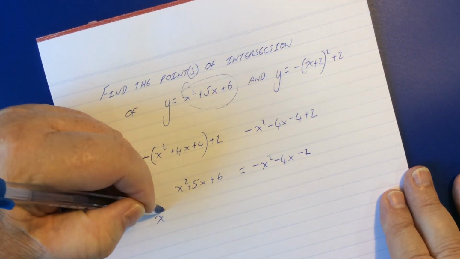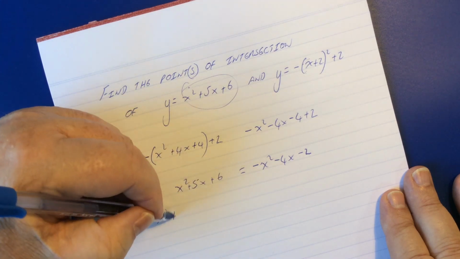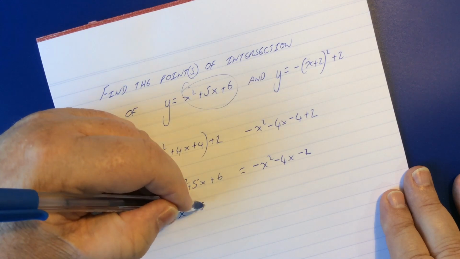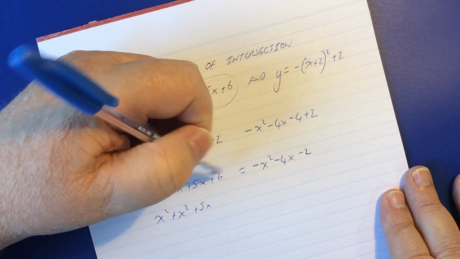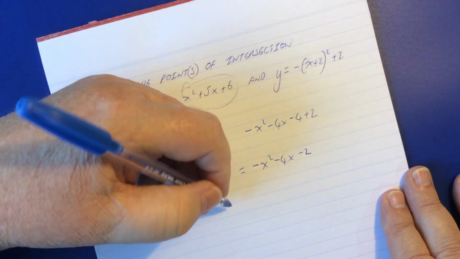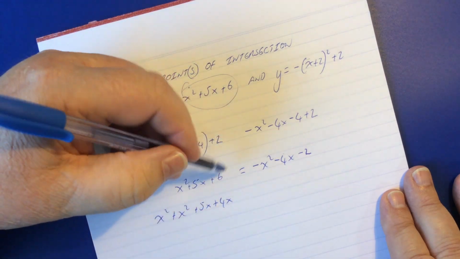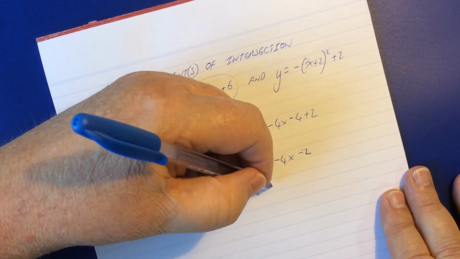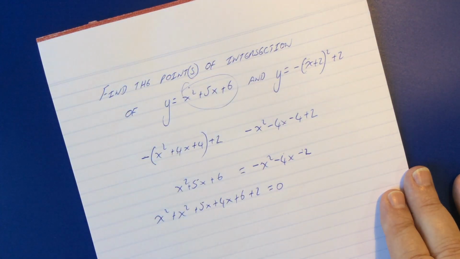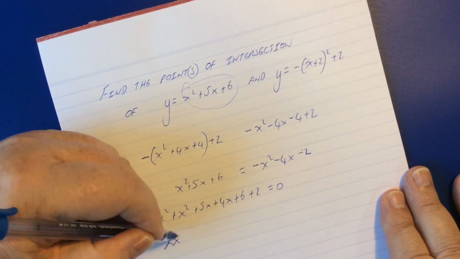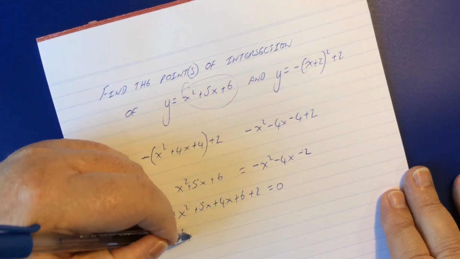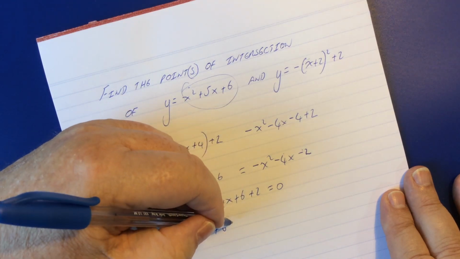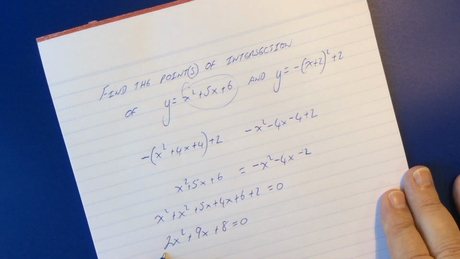We add x squared to both sides, we add 5x and 4x, and 6 plus 2 is equal to 0. Now, what does that work out to? That works out to 2x squared, 5 and 4 is 9, plus 9x, 6 and 2 is 8, plus 8. And that equals 0, and we're going to solve this equation.